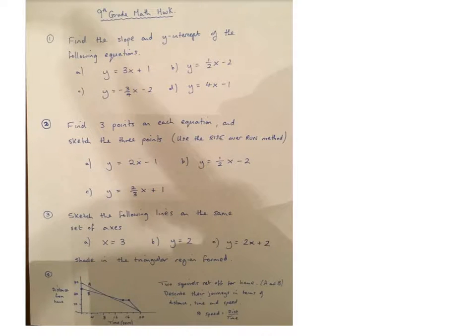So it's the homework from last Thursday. Question 1 says find the slope and the y-intercept of the following equations. So 1a, which is fairly easy. The slope is going to be 3 and the y-intercept 1. So we can write down slope equals 3, m, and b equals 1. This m is always the slope, and b is the y-intercept.